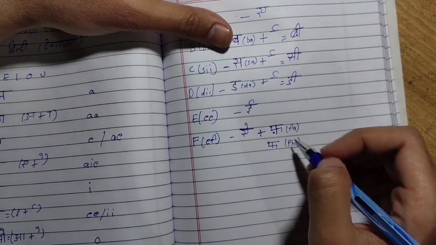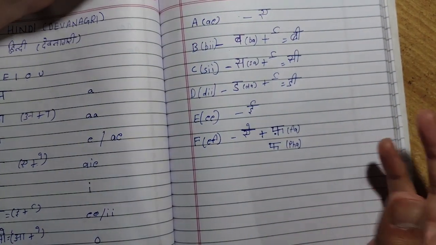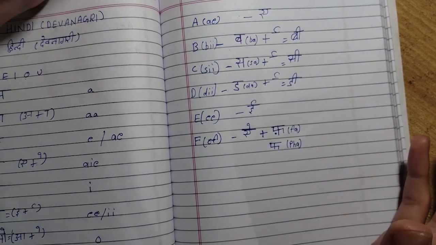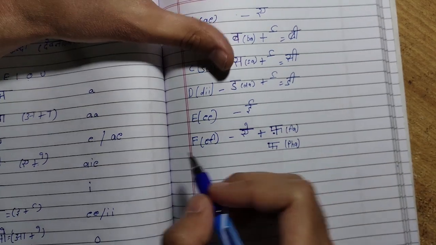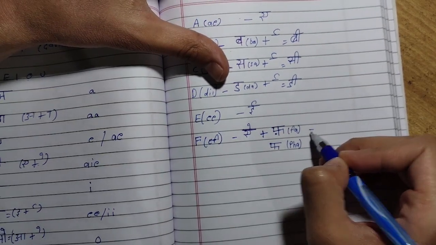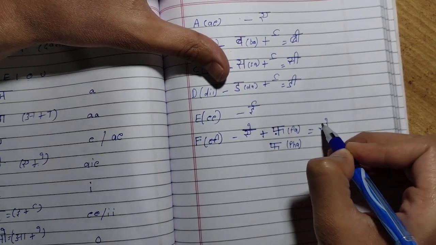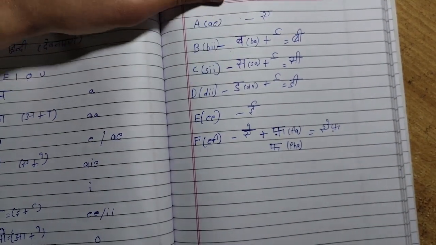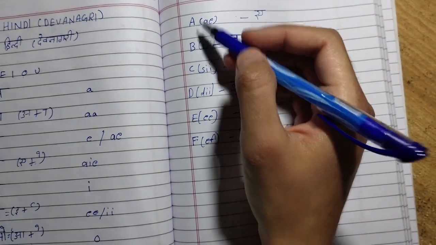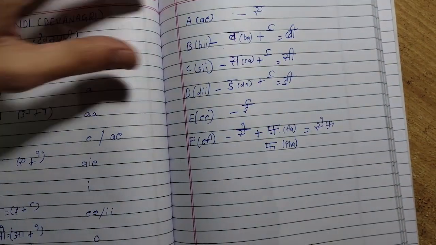This is how pa is written, this is how fa is written. Because English alphabets don't have pa by nature, we're going to just go with fa. So F. So now we're done with F. So A, B, C, D, E, F, G.